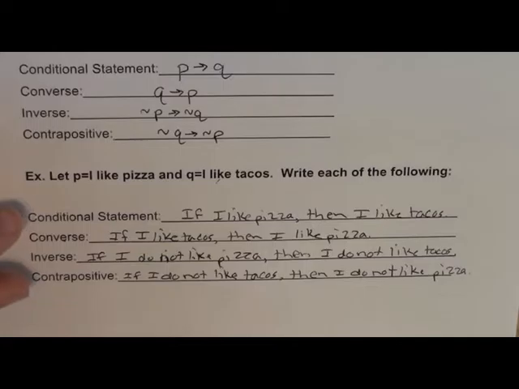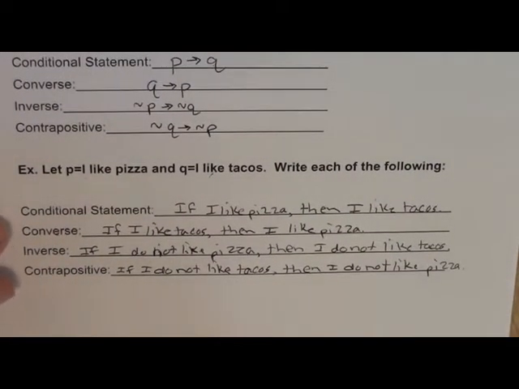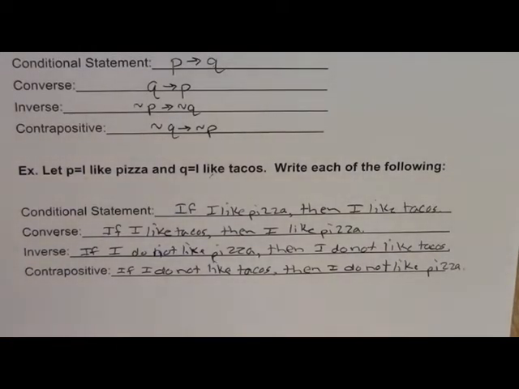The most important thing in these four statements is that they include the if and the then, and that you have the right form memorized. So the conditional is if P, then Q. The converse is if Q, then P. The inverse is where they both get negated. If not P, then not Q. And the contrapositive is where you flip the order and negate them. If not Q, then not P.